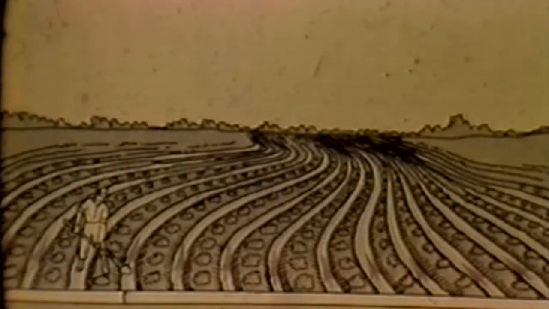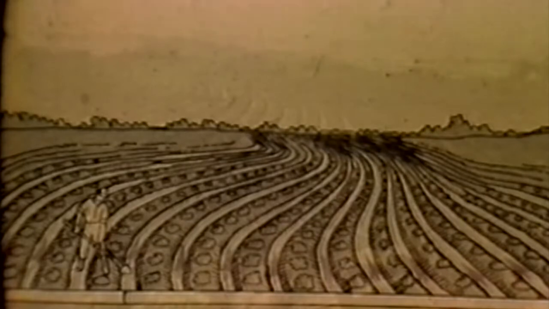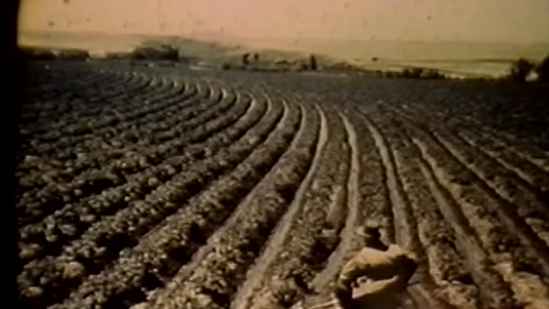The contour furrow type of surface system is similar to the graded furrow system, except the furrows are laid out across the slope on a uniform grade. The size and spacing of the furrow depend on the crops grown and the equipment used. The furrow systems can be used on nearly all cultivated crops grown in rows.